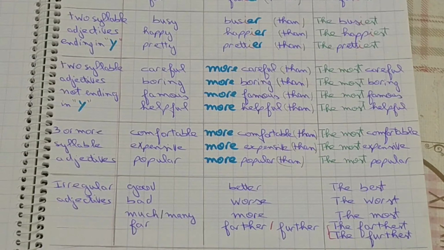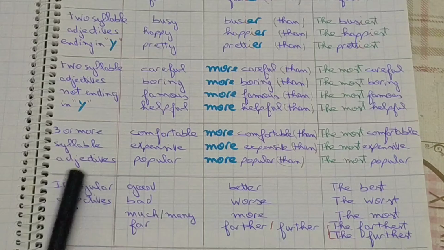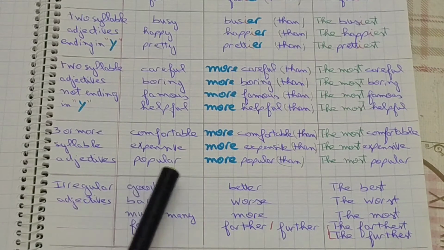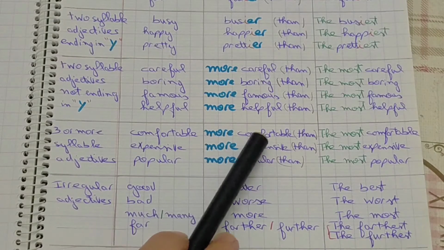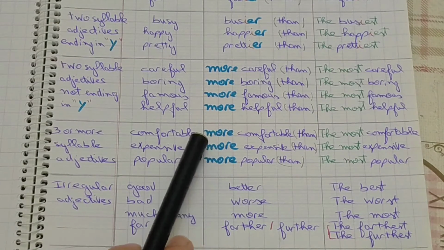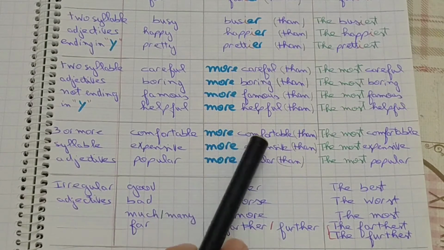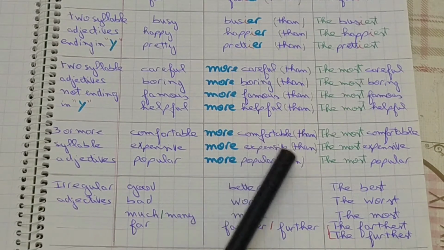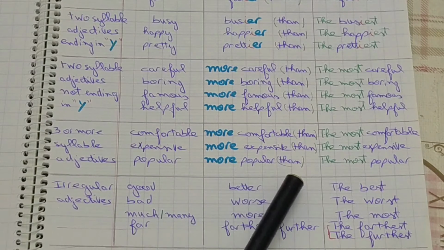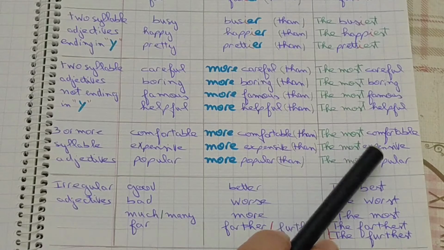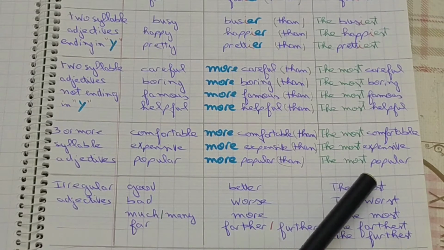Now the last category of adjectives. Three or more syllable adjectives like comfortable, expensive, popular. So the adjective here is preceded with the word more and followed by than. More comfortable than, more expensive than, more popular than. And the superlative, the most comfortable, the most expensive, the most popular.